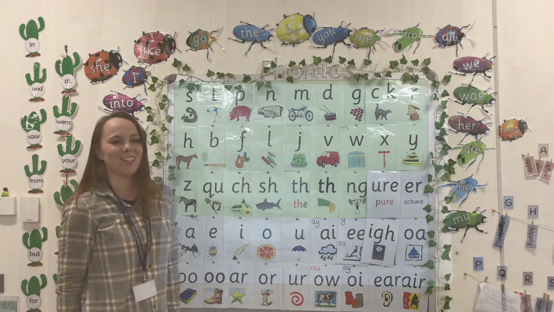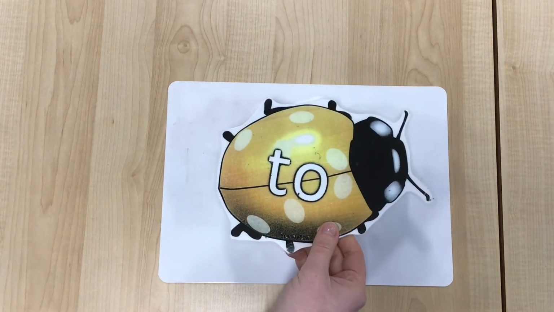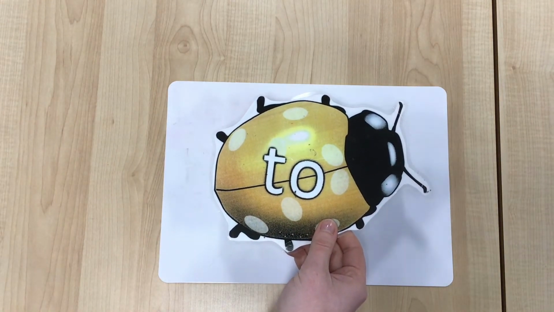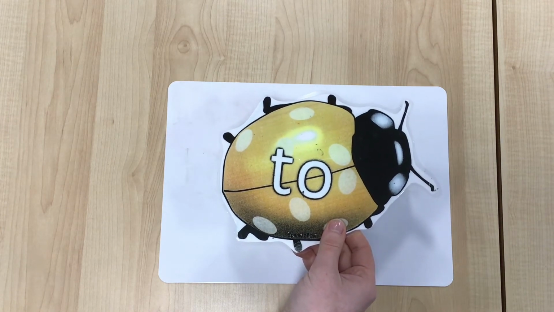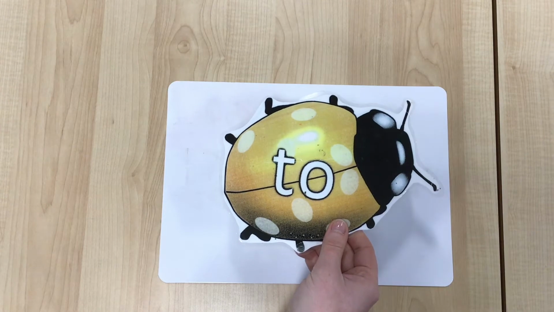Stomp like a dinosaur. It's Look Cover Write Check time, and today we've got two tricky bug words that we're going to be looking at. Let's take a look at the first one. Do you know what it says? It's two. What's tricking us? The O is making an oo sound. T and an O makes two.